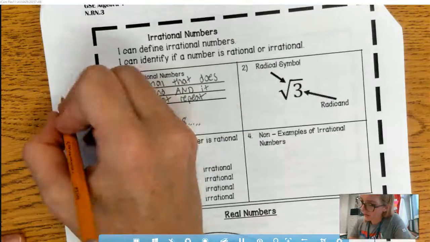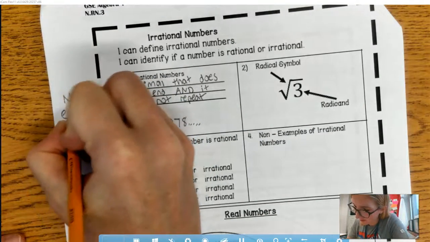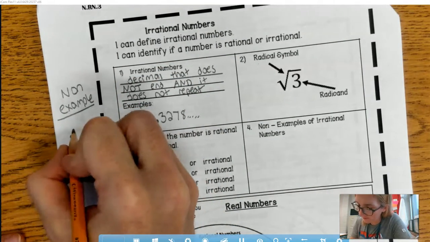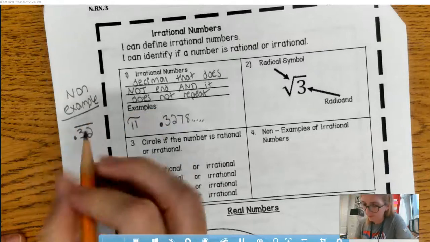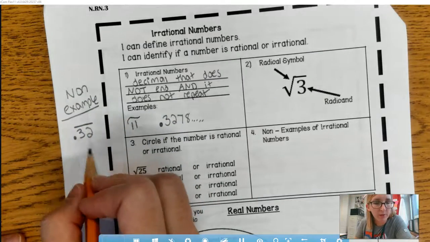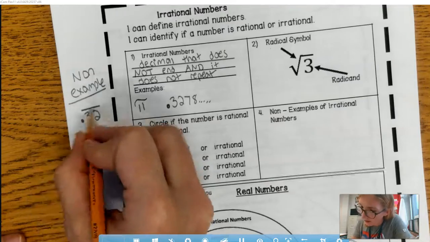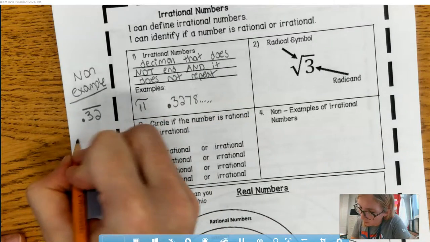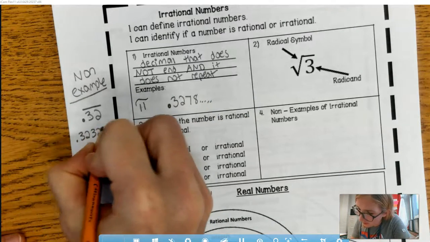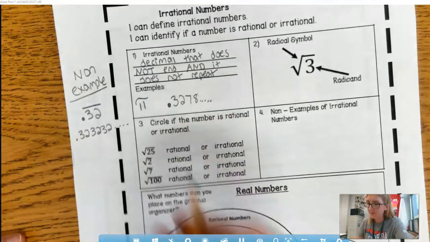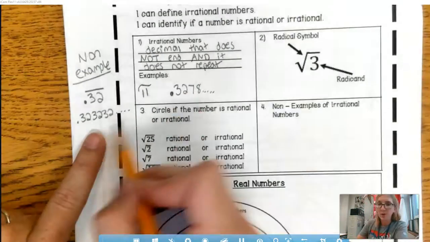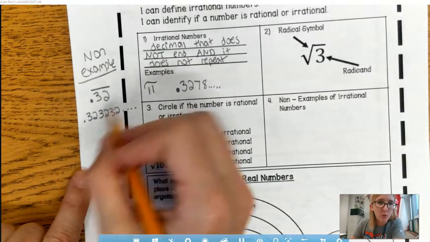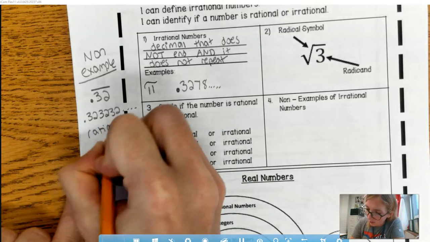All right, a non-example would be a decimal that looks like this. 0.32 with a line over it. So what that means is that this pattern of numbers, this order, is going to repeat forever. So it's going to look like 32, 32, 32, on and on and on. So, although this decimal doesn't end, it does repeat. So since this decimal repeats, it's actually a rational number.